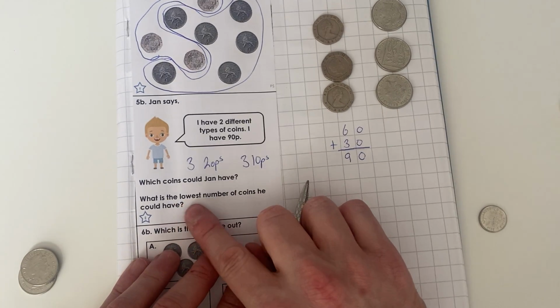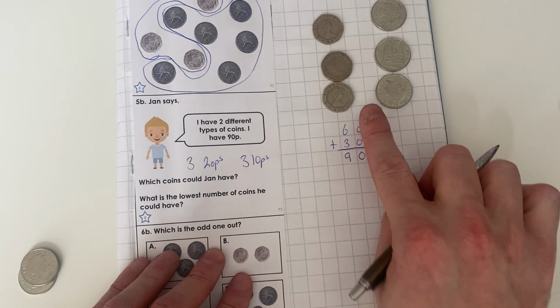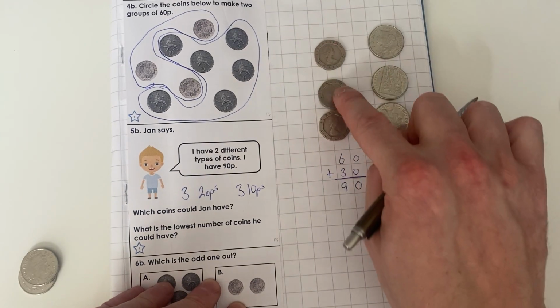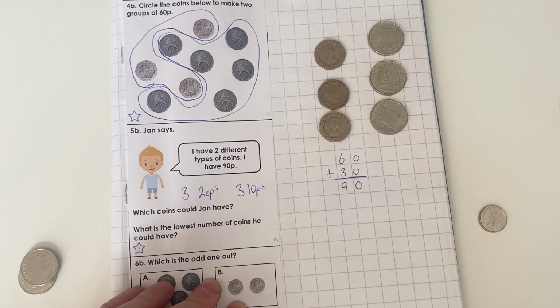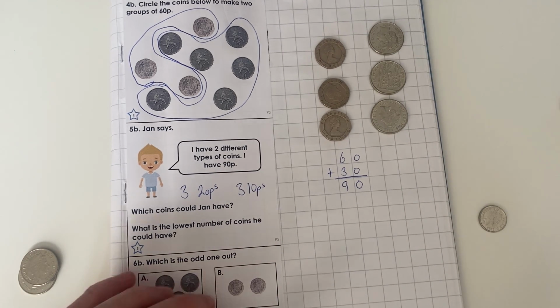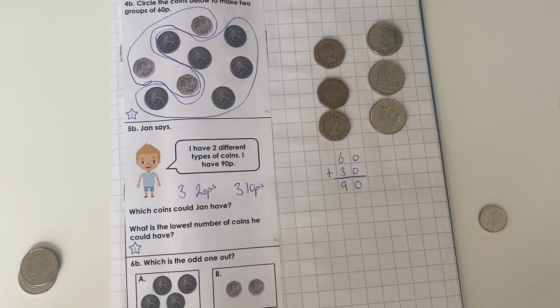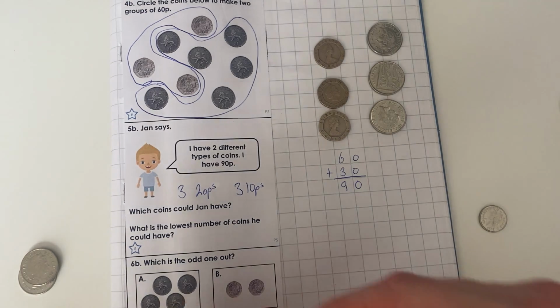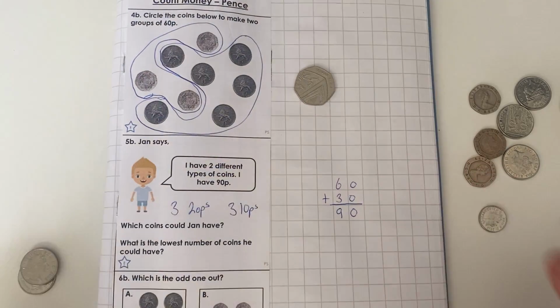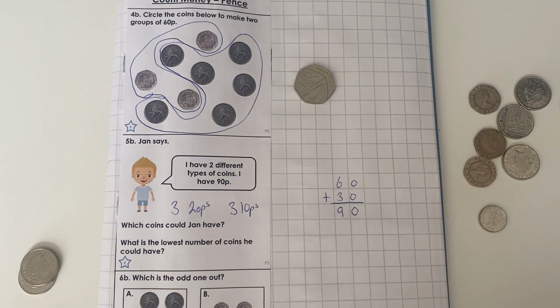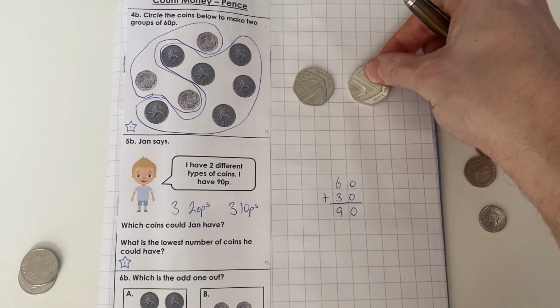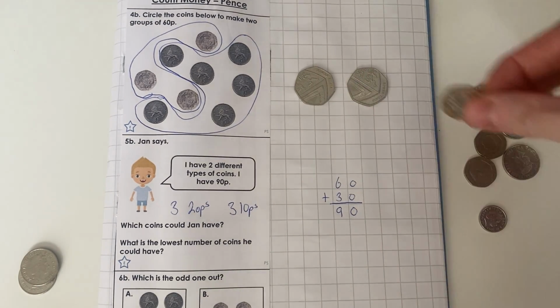The next one says, what is the lowest number of coins he could have had? So in here, I've used 6 coins. 1, 2, 3, 4, 5, 6. So let's see if we can make 90 using a small amount of coins. The best way of doing this is looking at the highest value we've got in pence, and we know that is 50p. Now, if we had 2 50p's, that would make £1. 50 plus 50 equals £1.